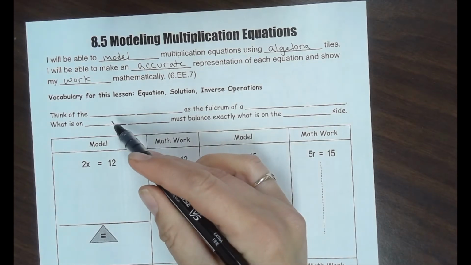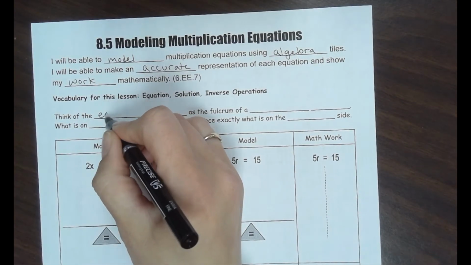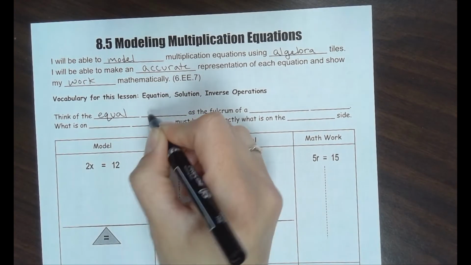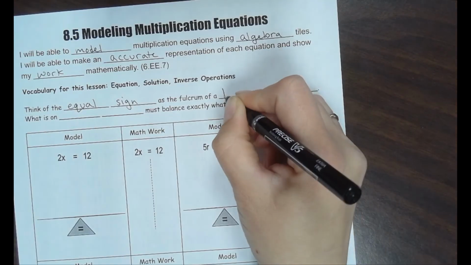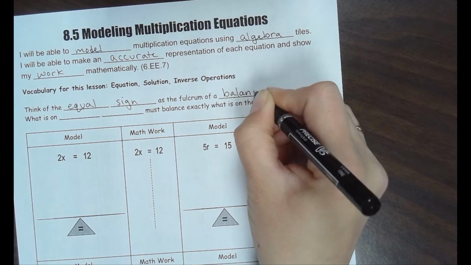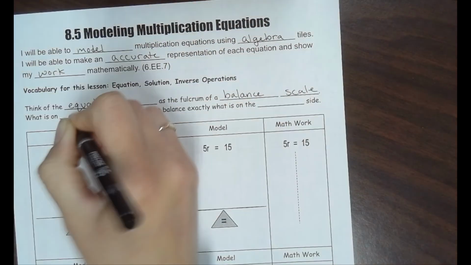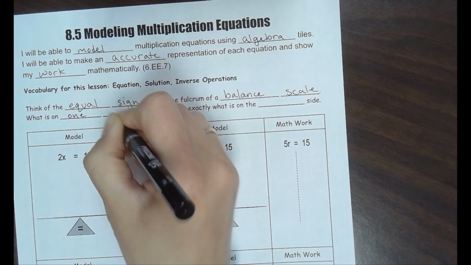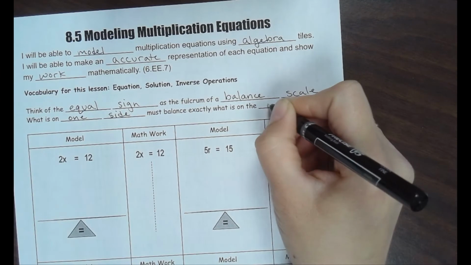So I want you to think, once again, of the equal sign as the fulcrum of a balanced scale. What is on one side must balance exactly what is on the other side.